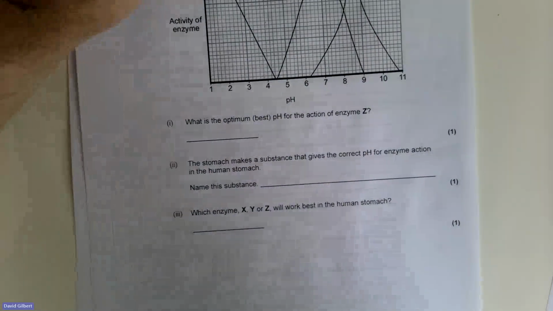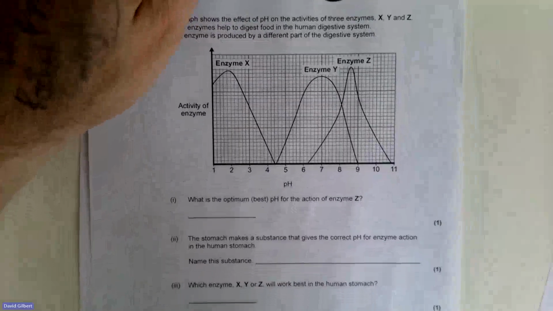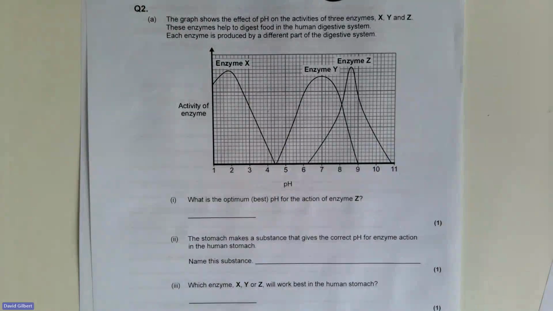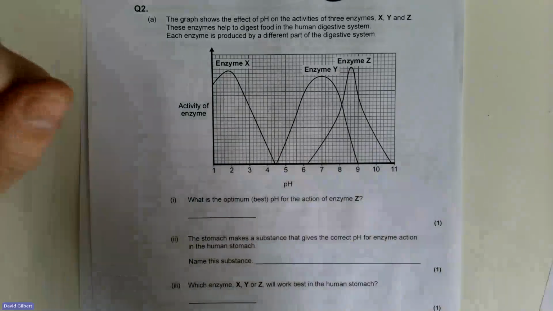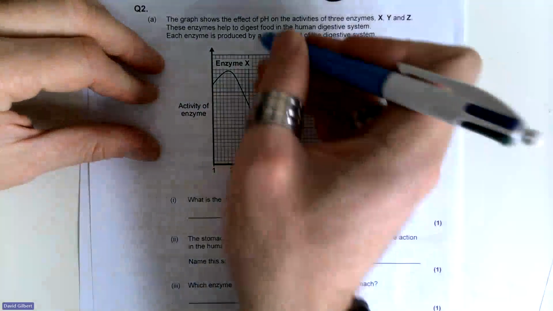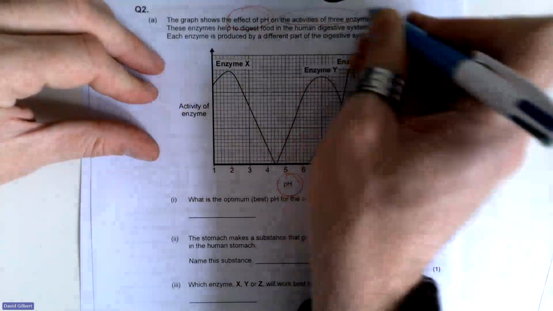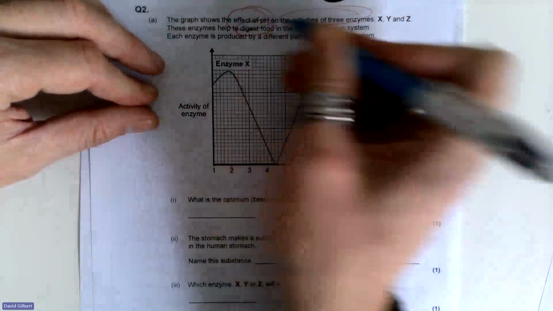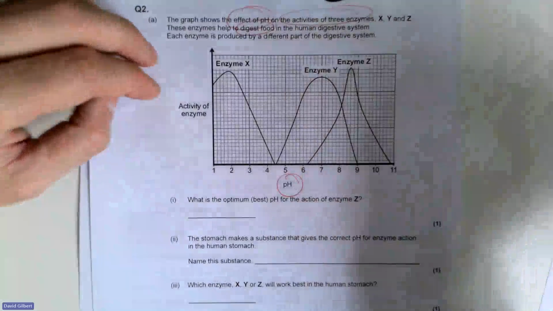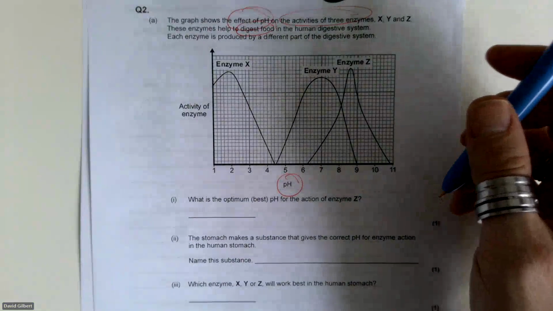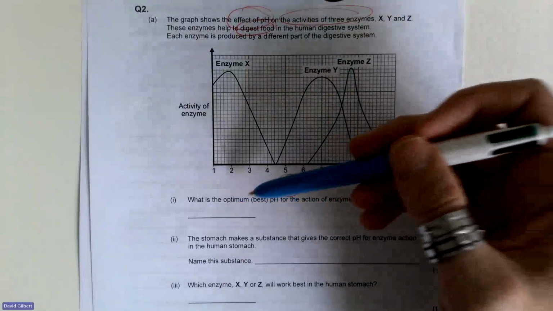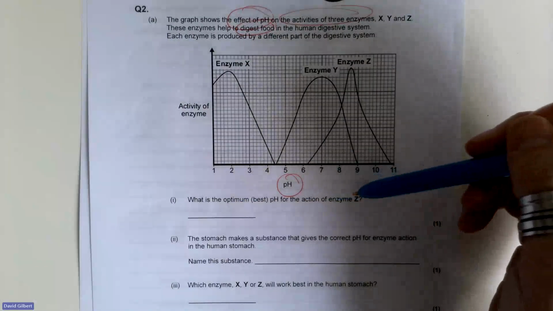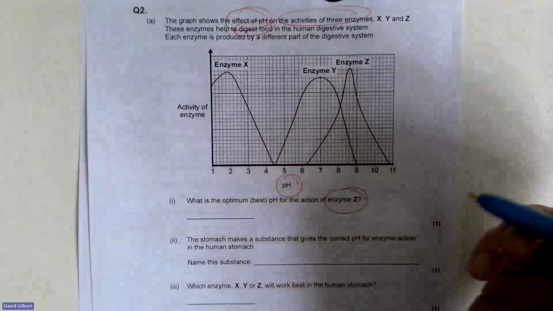Now, question 2. Some data interpretation. Enzymes and the effect of pH on the activities of enzymes. So that's a really clear thing that we're looking at here. They help to digest food. So let's have a look at the question itself. Now, what's the optimum, best pH for the action of enzyme Z? So we're looking at enzyme Z.